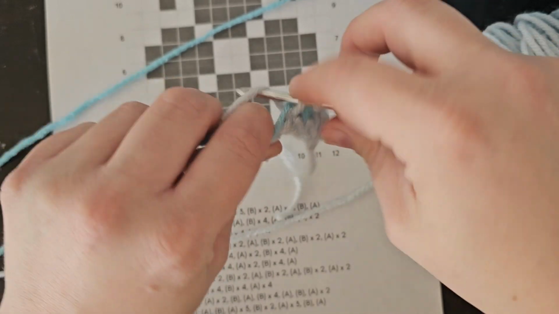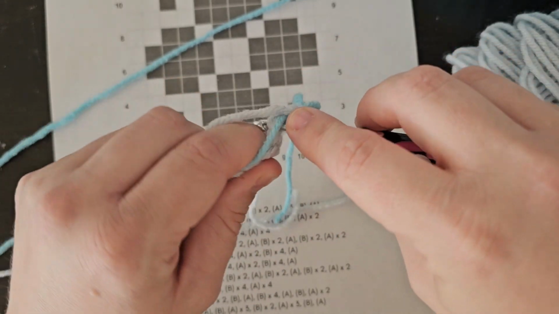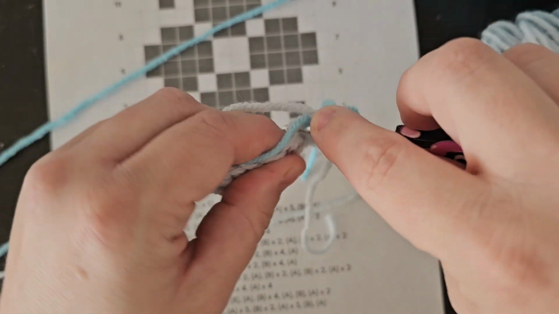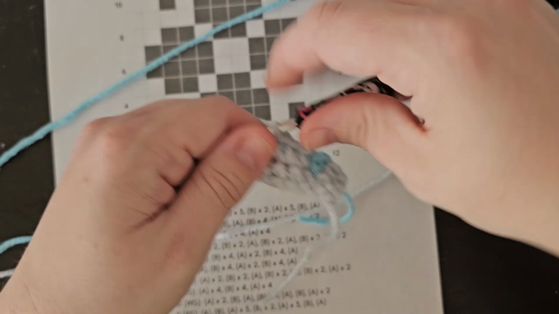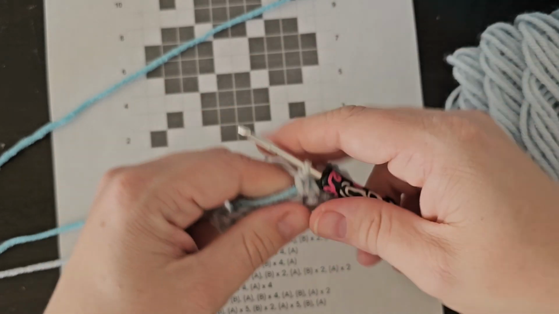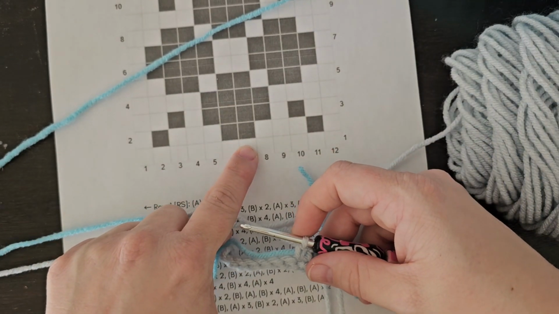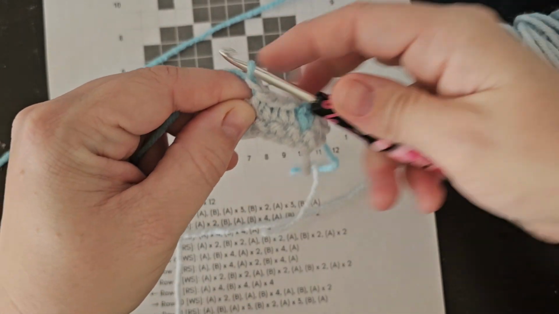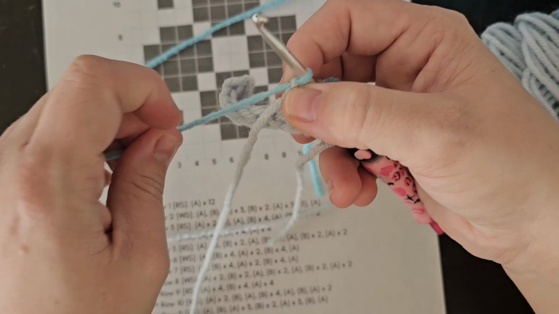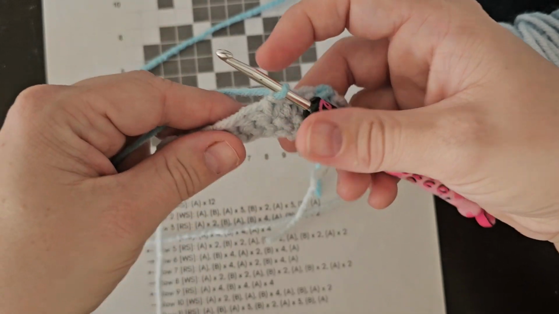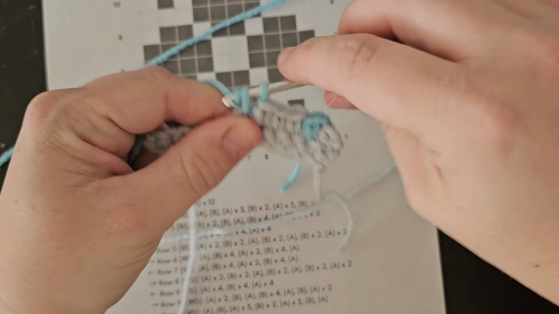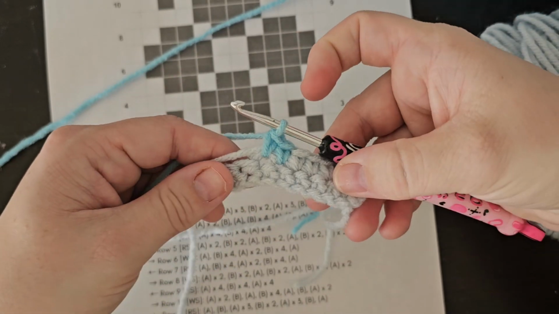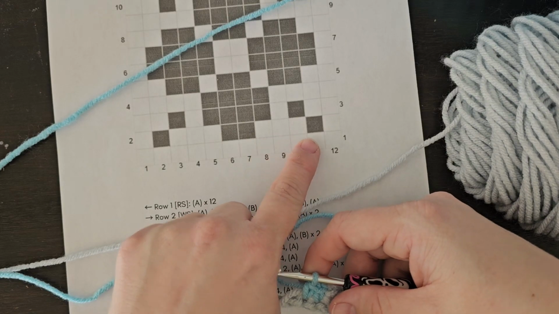So 1, 2, and 3. Okay. Next, we have 2 in color B. So yarn over, pull through, and then pull A tight. And go ahead and do 2B, 2 stitches in color B. And then next we have 3A.